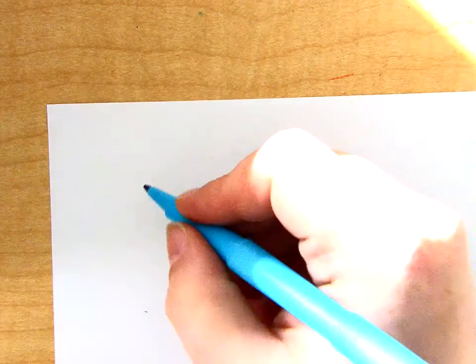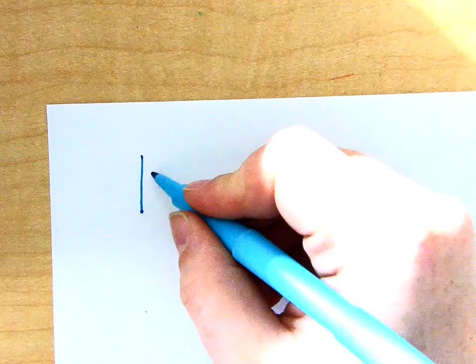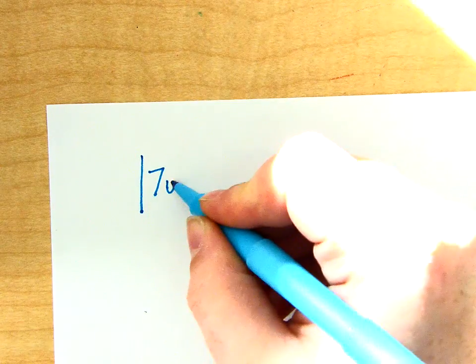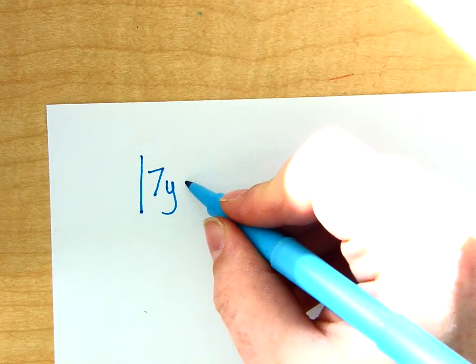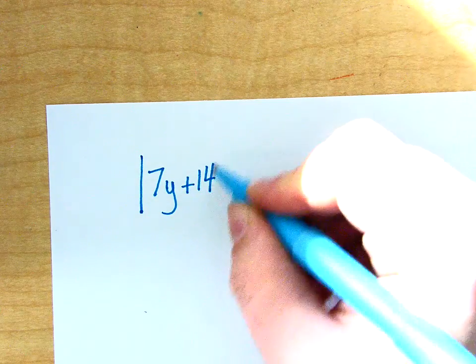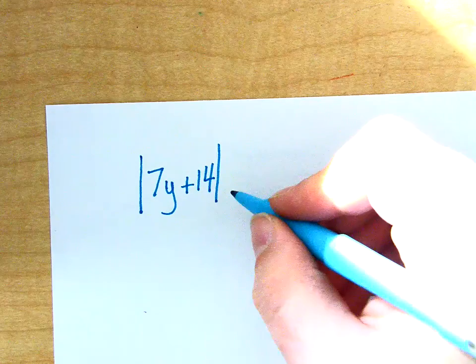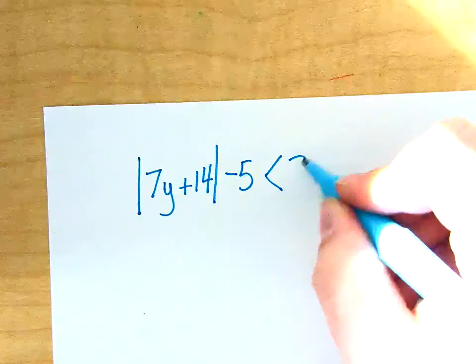So we're going to do another absolute value inequality example. Let's say we have the absolute value of 7y plus 14 minus 5 is less than 30.